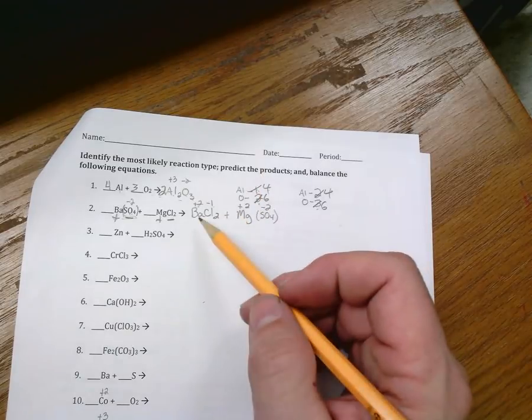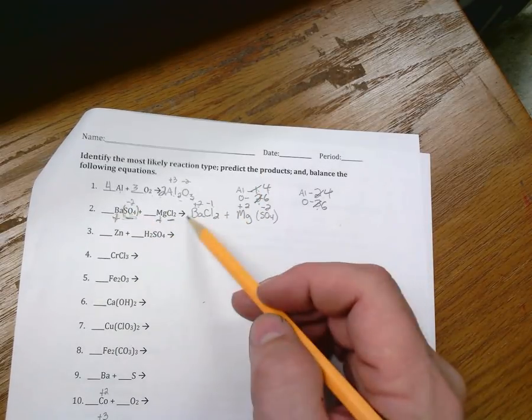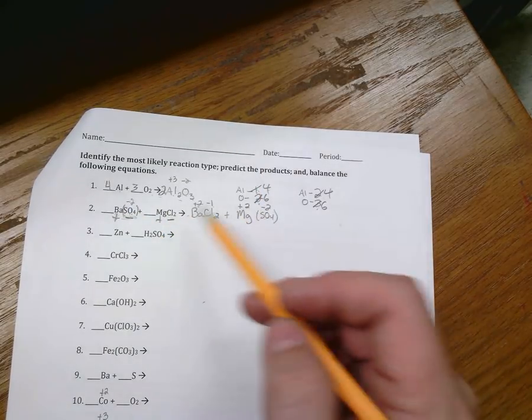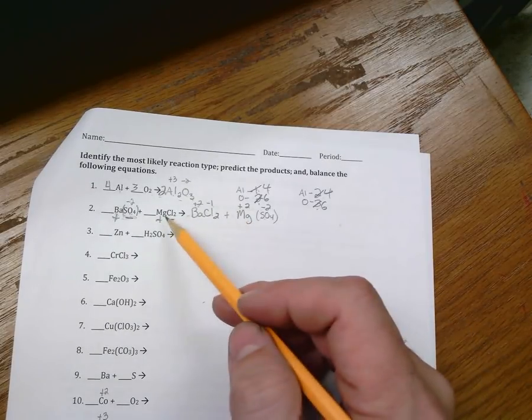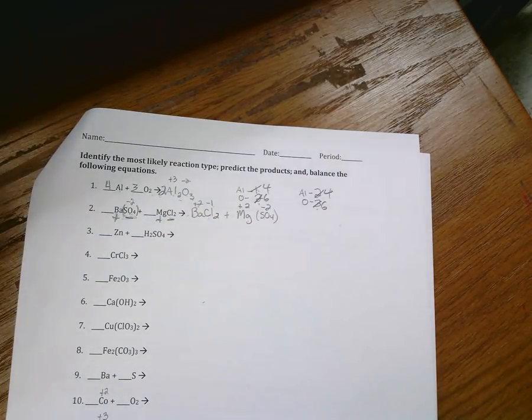And then I just have to balance. So I have 1 barium, 1 barium. 1 SO4, 1 SO4, 1 magnesium, 1 magnesium, 2 chlorines, 2 chlorines. Hey, I'm done. I don't have to balance anything.